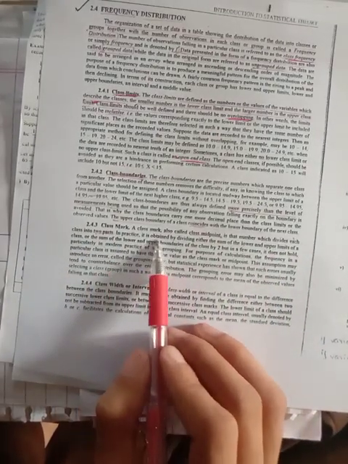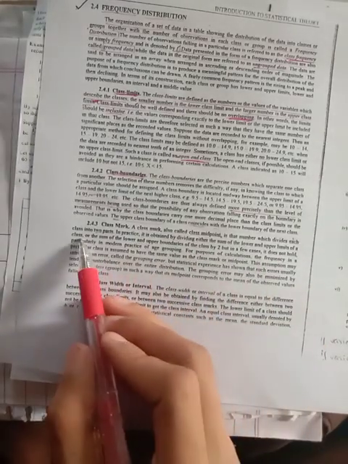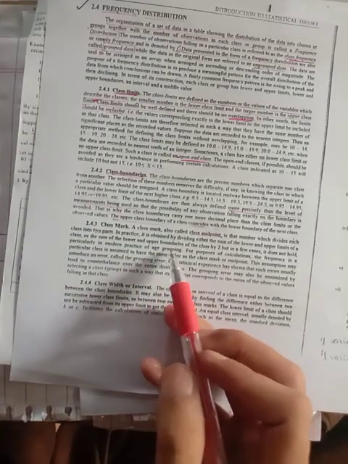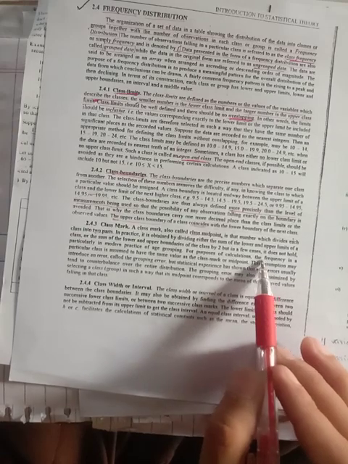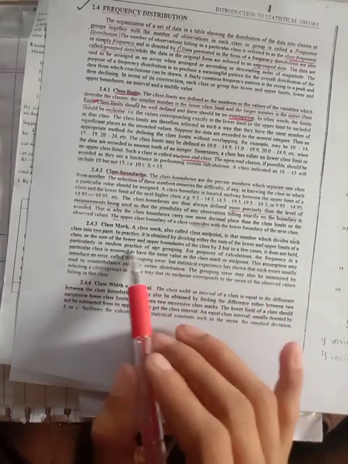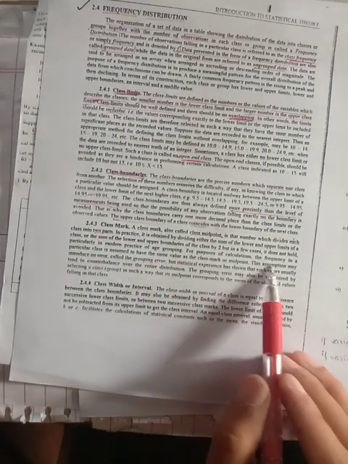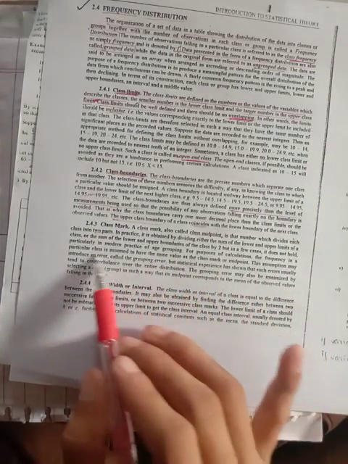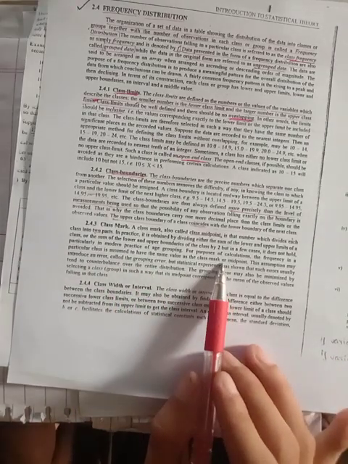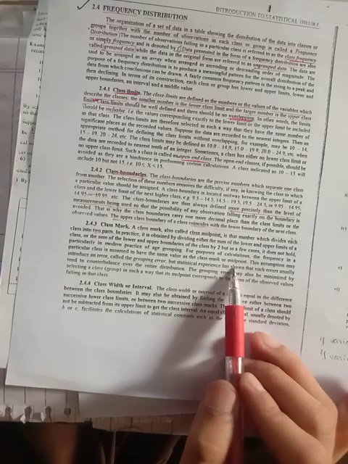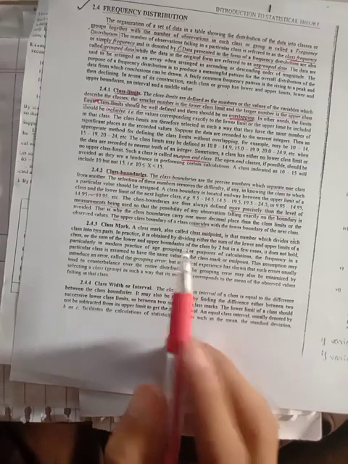In practice, it is obtained by dividing either the sum of the lower and the upper limit of a class or the sum of the lower and the upper boundary of a class by 2. In a few cases it does not hold, particularly in the precise modern age grouping. For purposes of calculation, the frequency in a particular class is assumed to have the same value as the class mark or midpoint. This assumption may introduce an error called the grouping error.